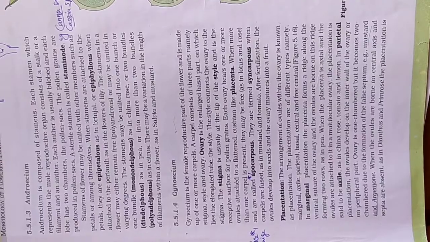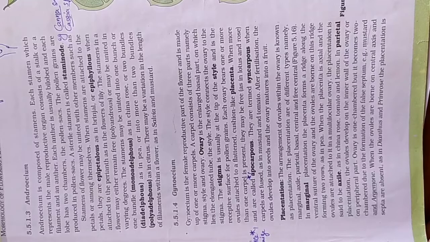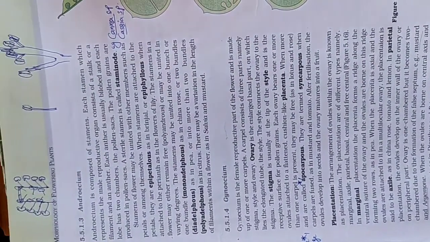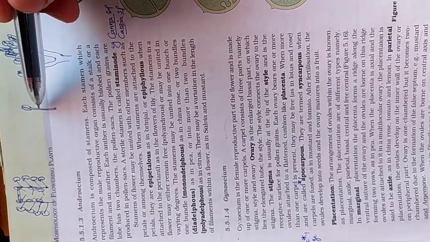Now let us come back to the male part of the flower. The male part, that is the androecium, is composed of stamens. Each stamen represents the male reproductive structure, and it consists of stalk and the filament. Like here you see, this is the stalk, the structure that holds the anther.